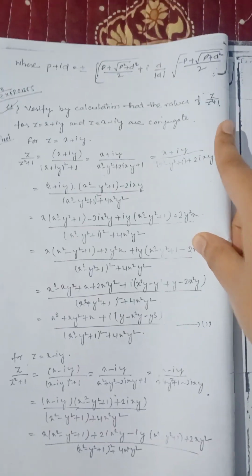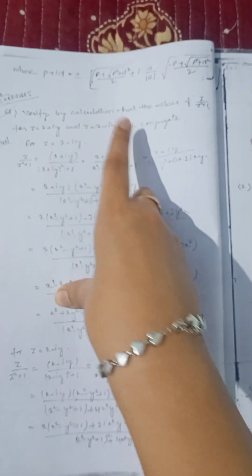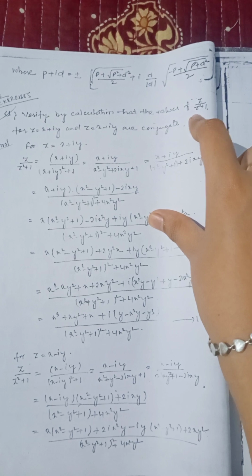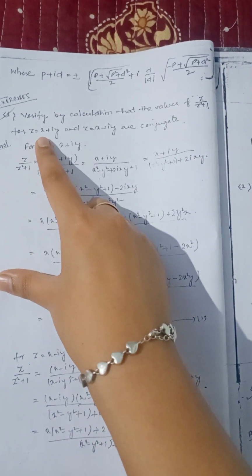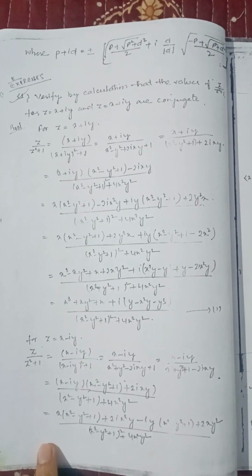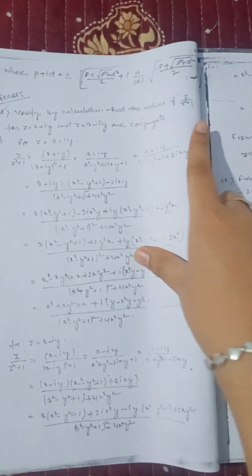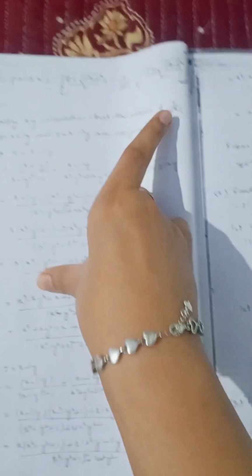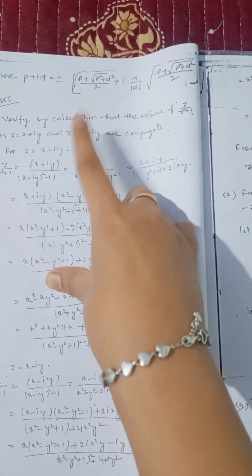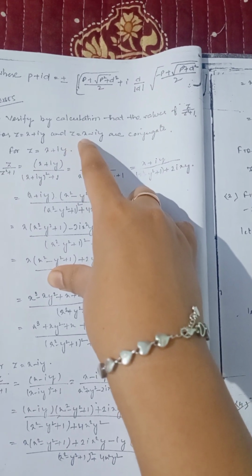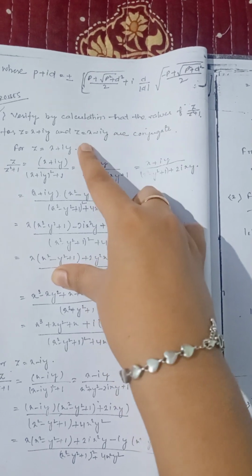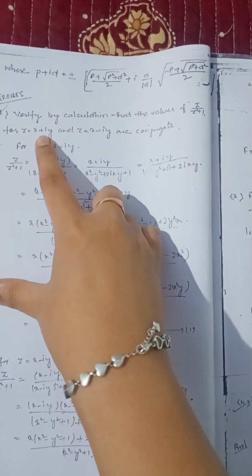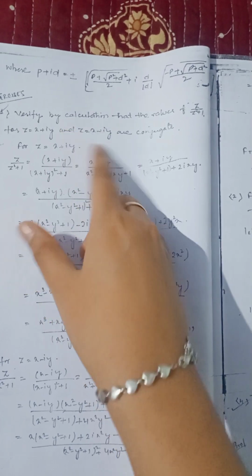See here it is asked to verify by calculation that the values of z by z square plus 1 are both same, sorry, those are conjugates. That means if we put z equal to x plus iy in z by z square plus 1, and if we put z equal to x minus iy in z by z square plus 1, then we will find the conjugate. That is, the resultant of this will be the conjugate of the resultant of this.